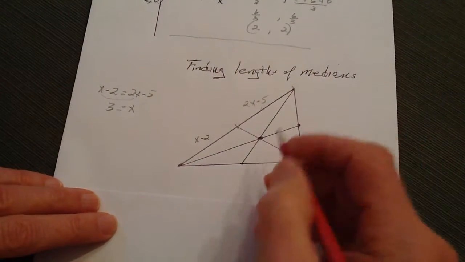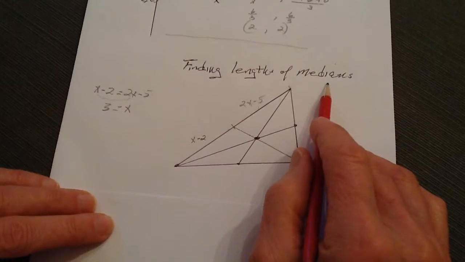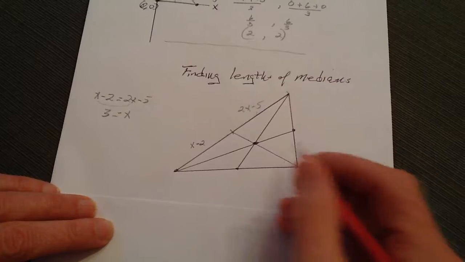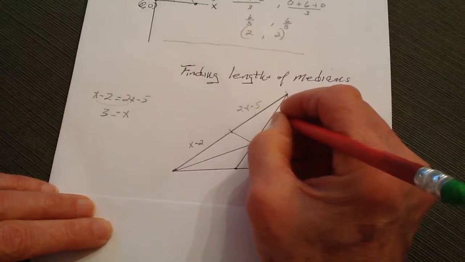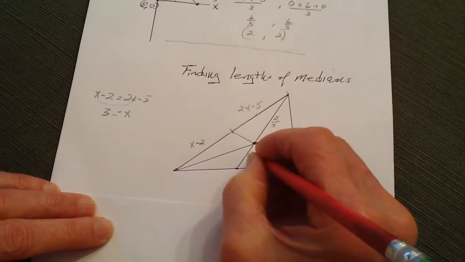Now, as you recall, in the construction of the centroid using the medians, if we have one side, this distance right here is 2/3, and this is 1/3.